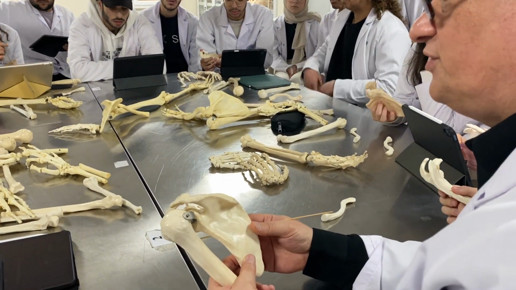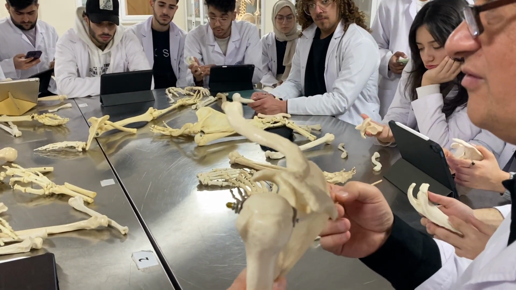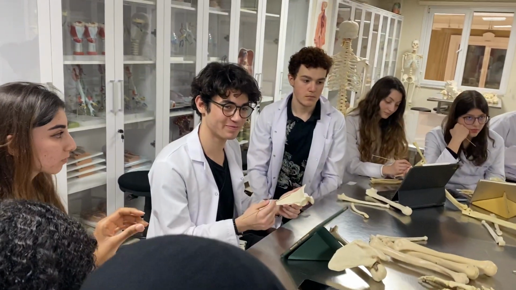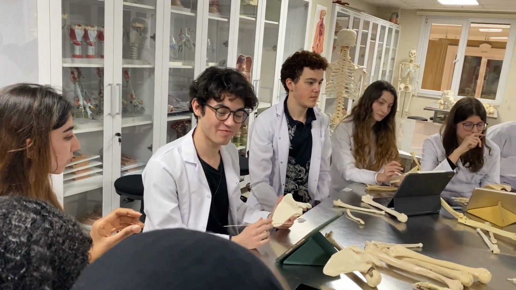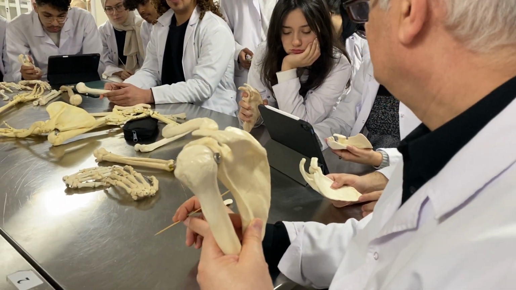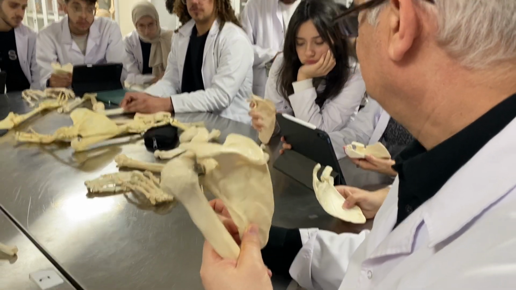In the subscapular fossa, we have these lines here. What are these lines? They are for muscle attachments. Do you have a name for that? The subscapular muscles.